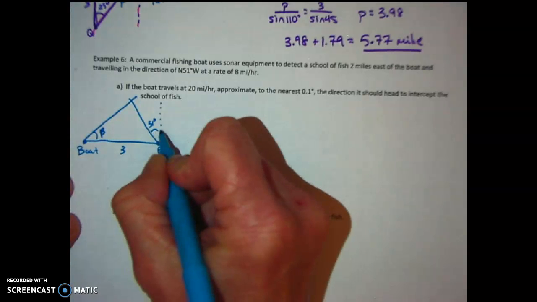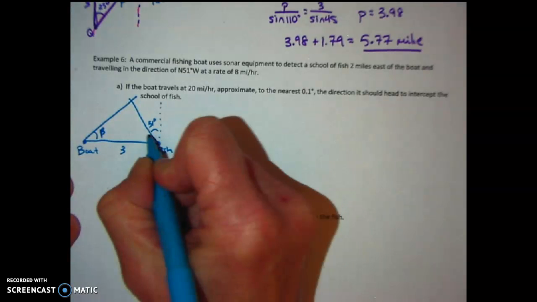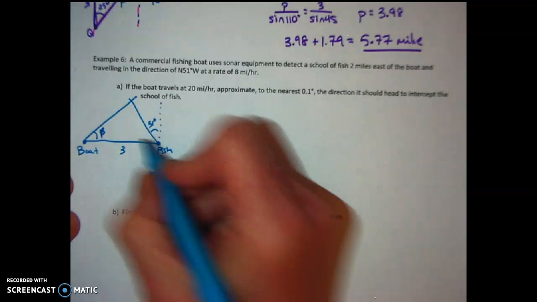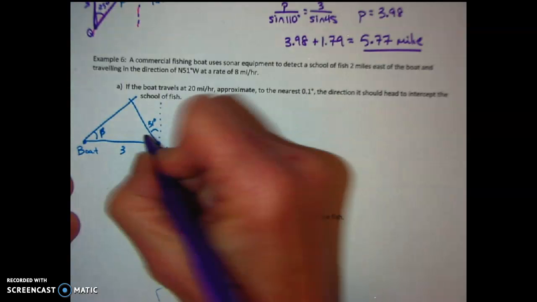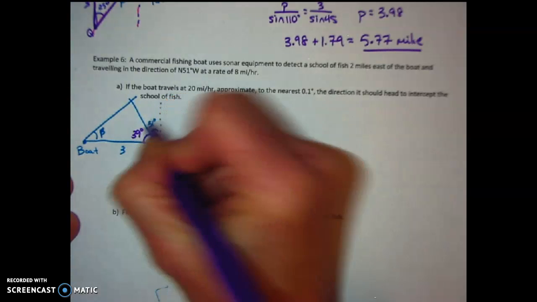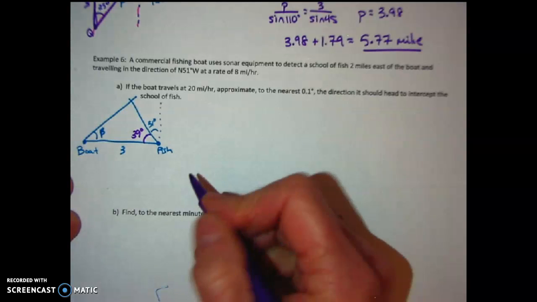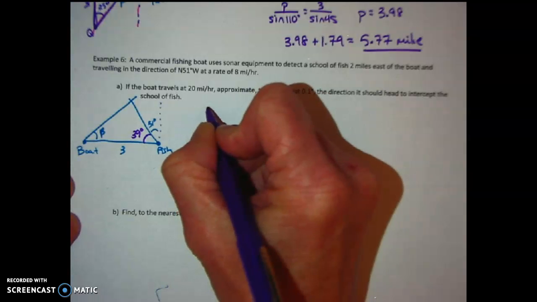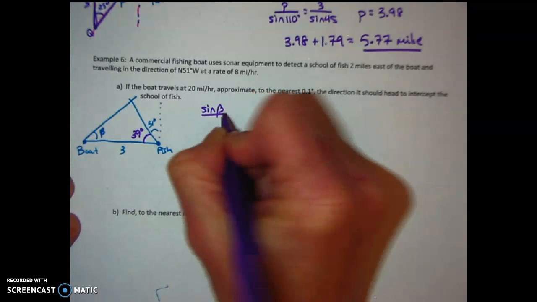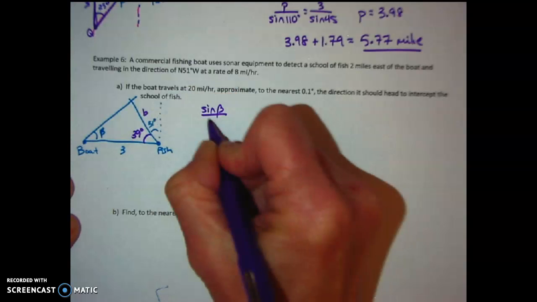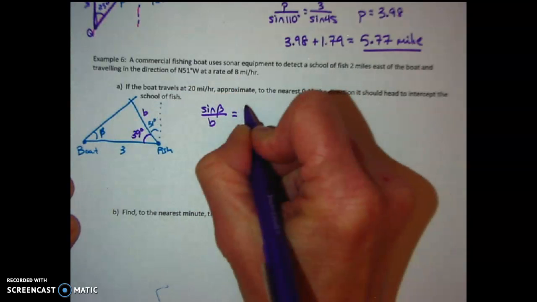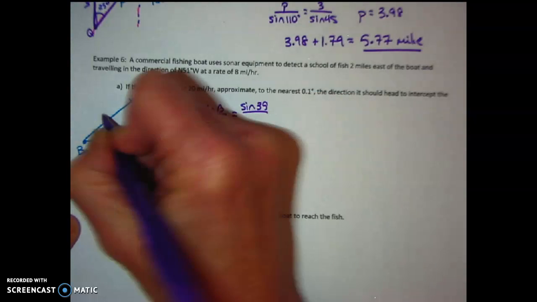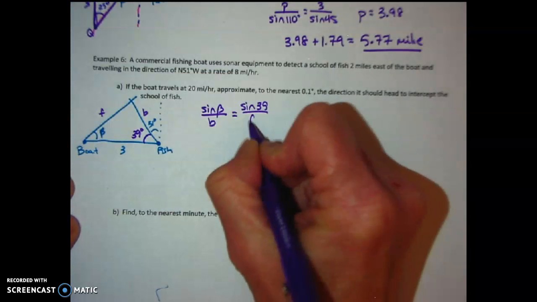And because this is off of the vertical and this was directly east, this total angle is 90 degrees. So 90 minus that 51 degree angle means that this interior angle here is a 39 degree angle. And so now I can set up the sine of beta over this side B equals the sine of 39 over, I'm going to call, because I labeled that fish, I'm going to call that side F.